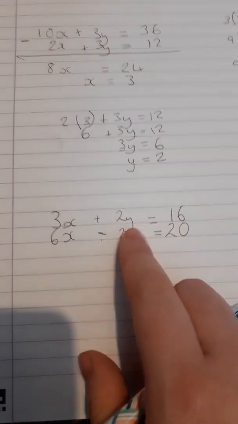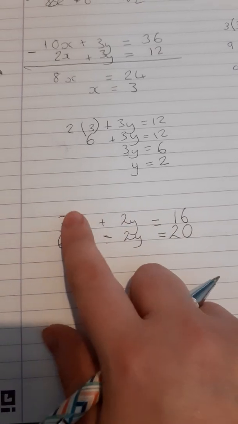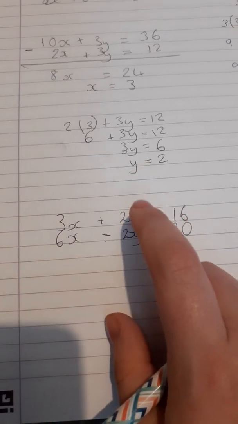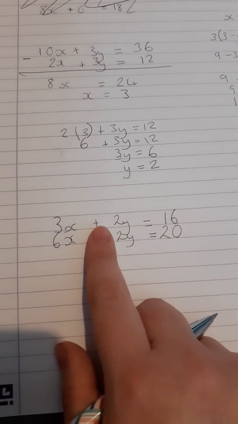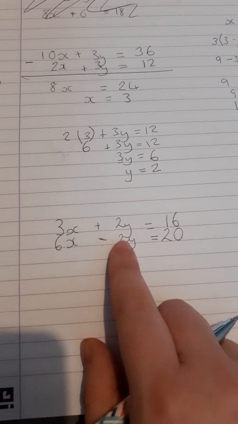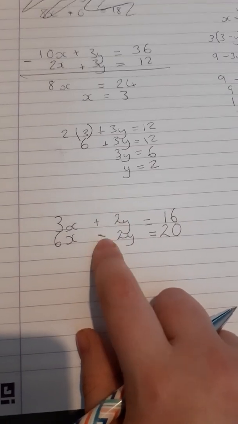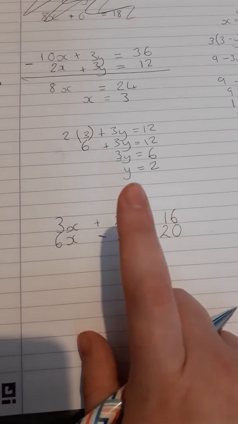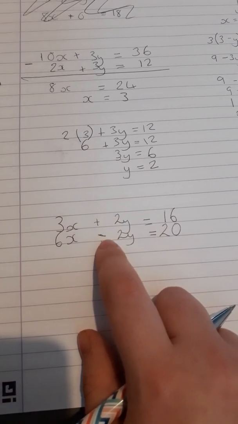Okay, so when you look at these two, again, we're looking to see whether the coefficients are the same anywhere. So 3 and 6 aren't, but 2 and 2 are. But with this one, one's negative and one's positive. So if I was to try and take away the bottom one, then 2y minus 2y would give me 4y, wouldn't it? Because the minus becomes positive.